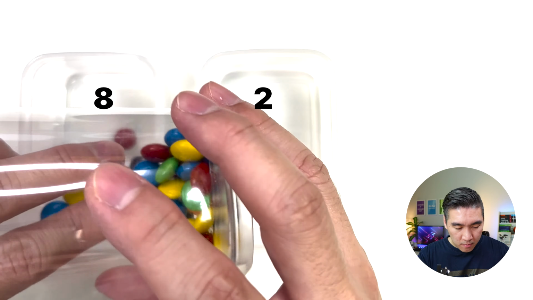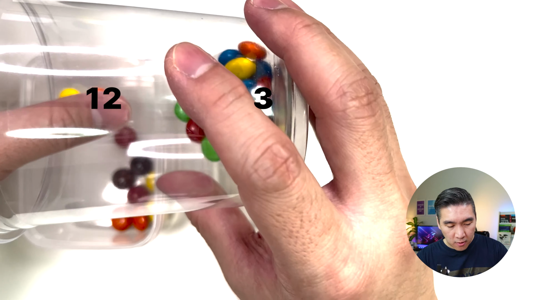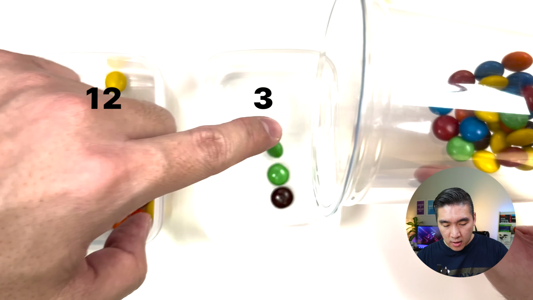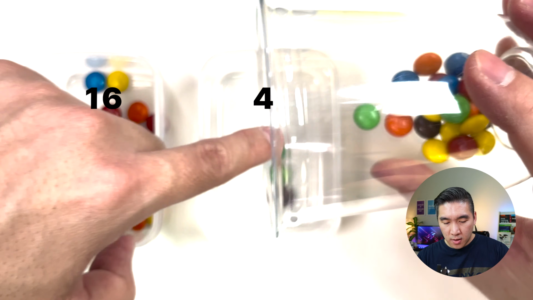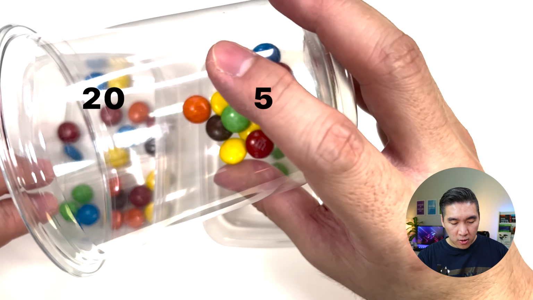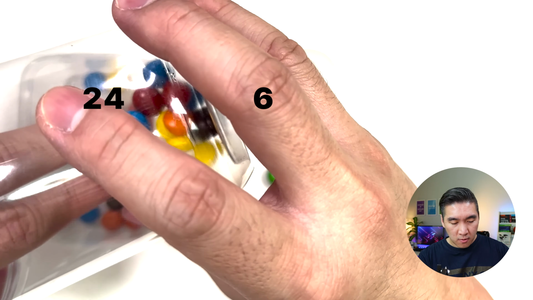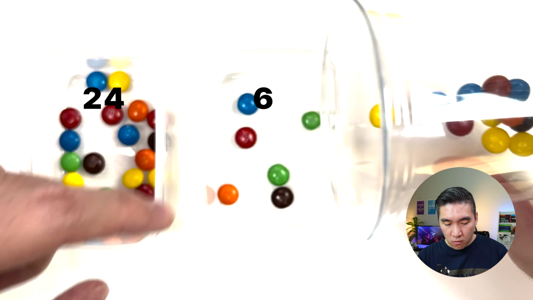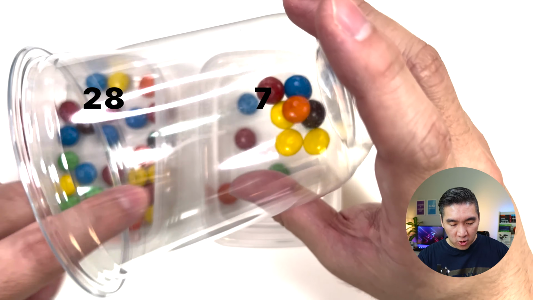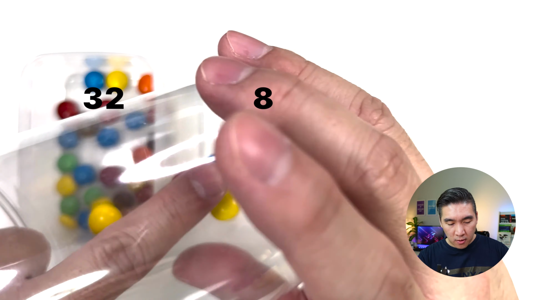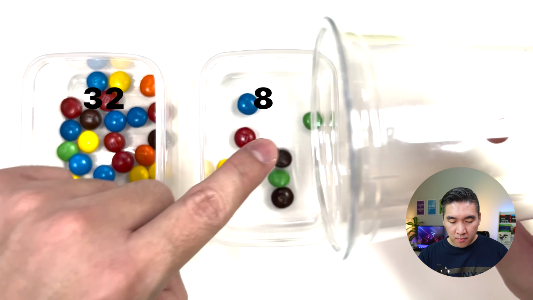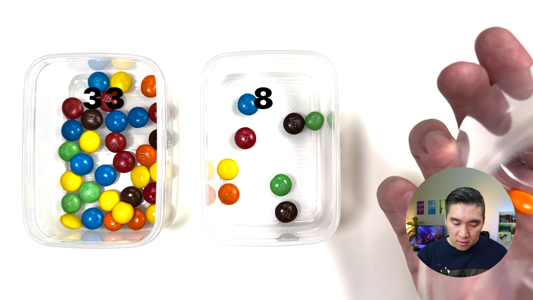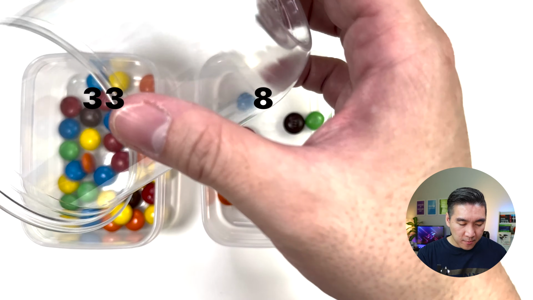1, 2, 3, 4. 1. 1, 2, 3, 4. 1. 4 here, 1 goes here. And we have a remainder, and we'll just put it here in the training.